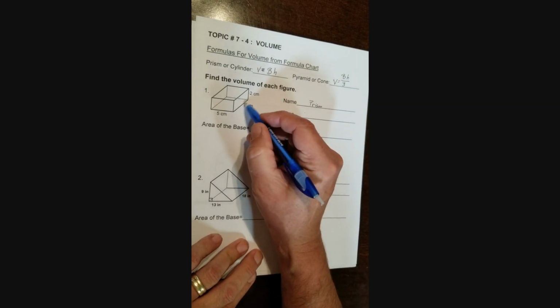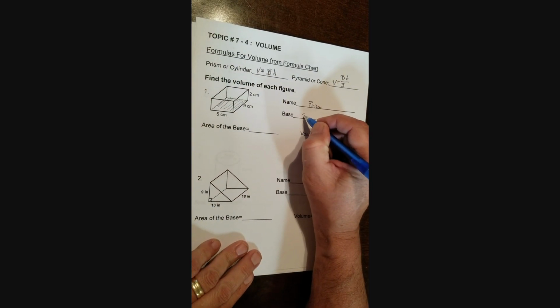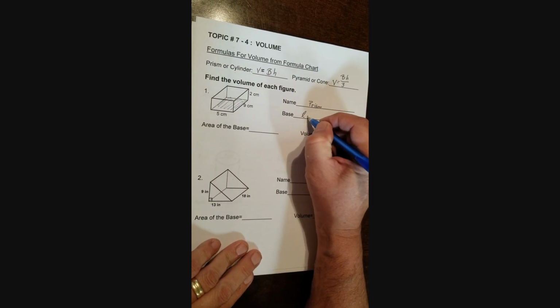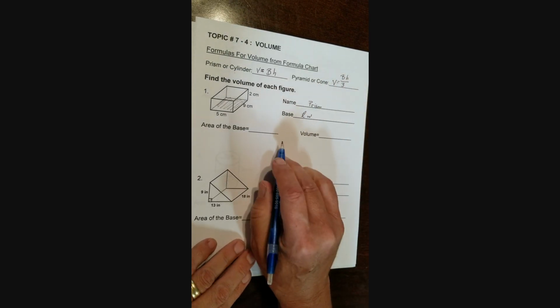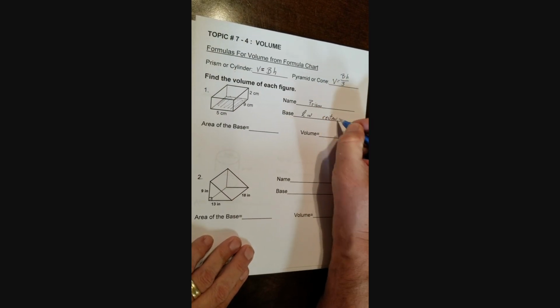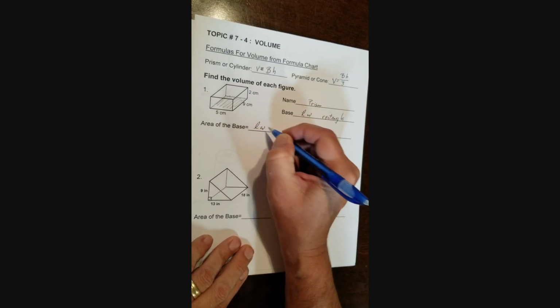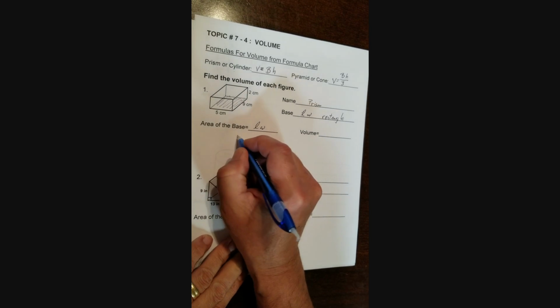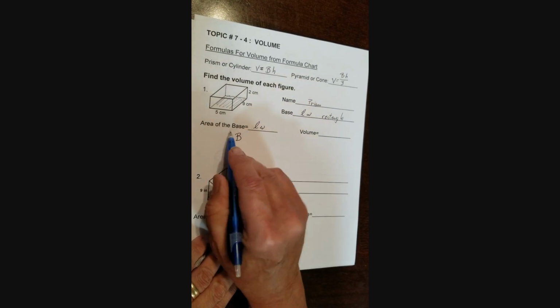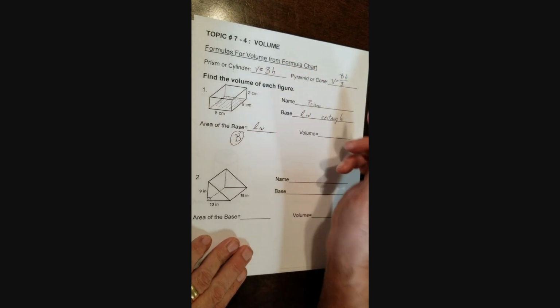All right, prism. The base is a rectangle. It's this area here, and that's length times width. The area of the base is B. That's what the uppercase B here and here is.